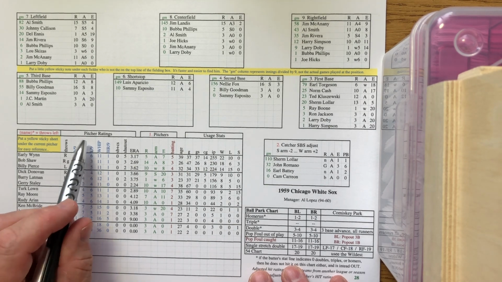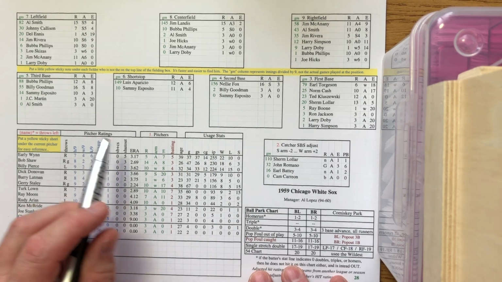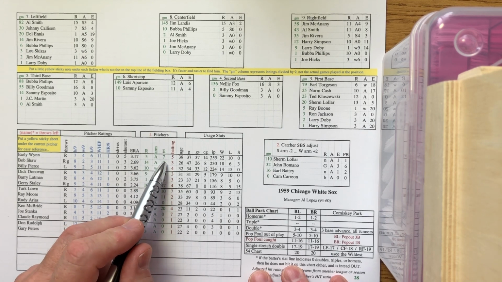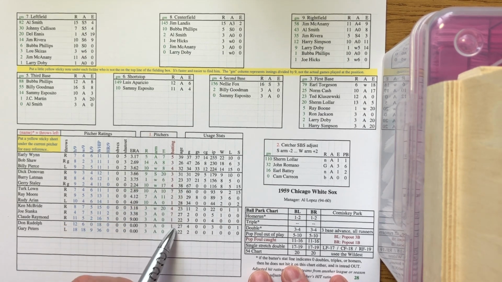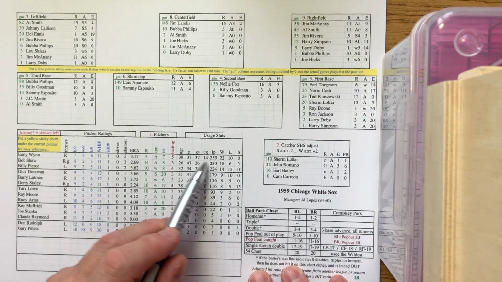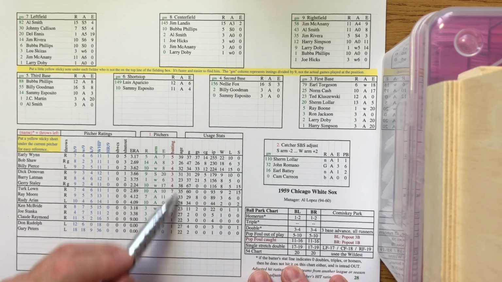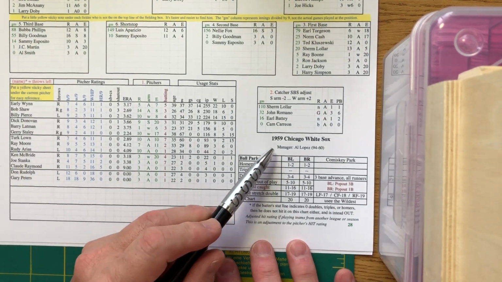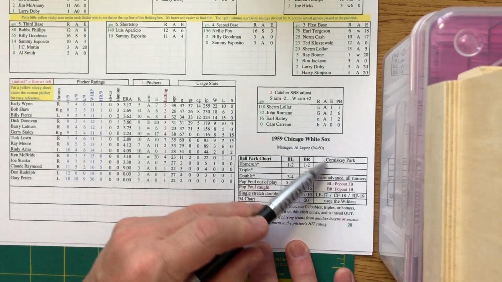All you have to do is look here. You can see his pitcher ratings, his defense, range, arm, error rating, his batting card if you're using a generic hitting card, and how much he was used. All of your pitching stuff right here at a glance. Wonderful, again, if you don't know the team very well. And last but not least, in the lower right corner is all of your ballpark info.